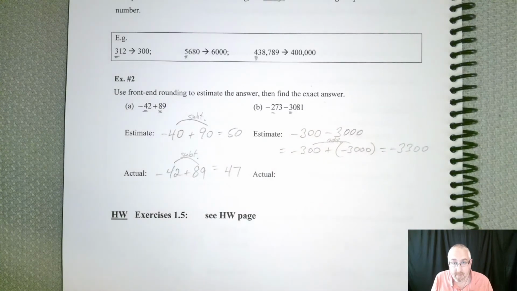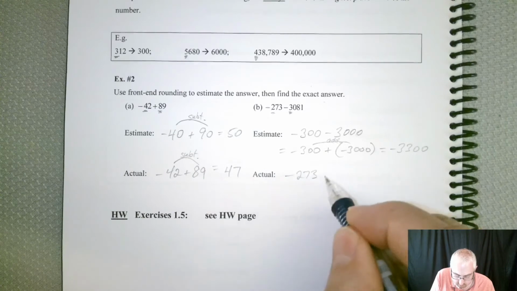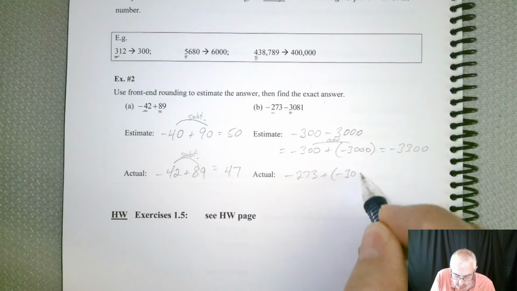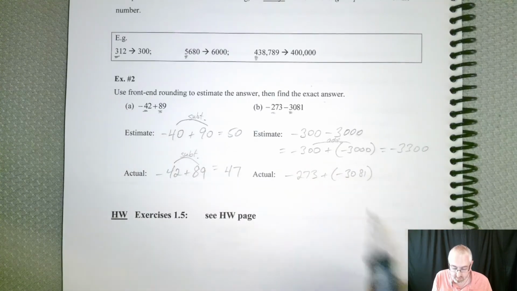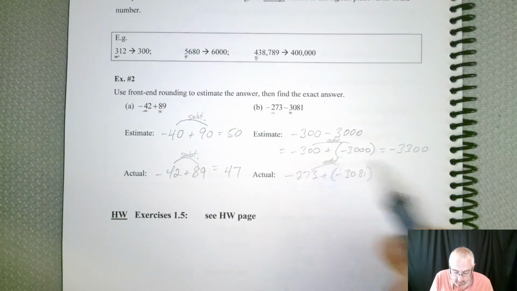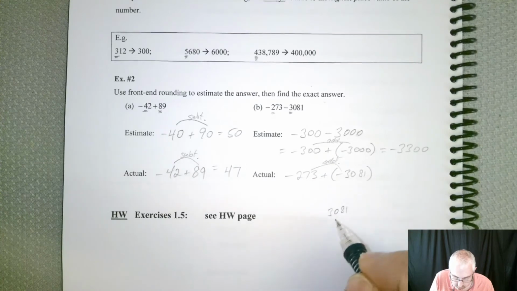All right. So now what is it actually? Well, negative 273. And we already can do the squeeze on this one, and so we end up with negative 3081 for there. So we still want to add. And what do we get? Let's just do it down here just to make sure.